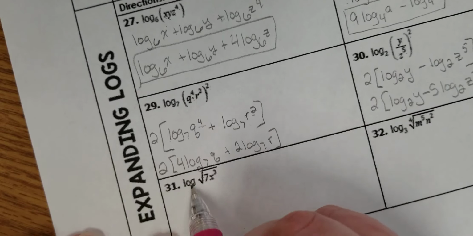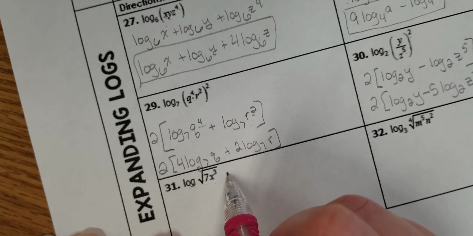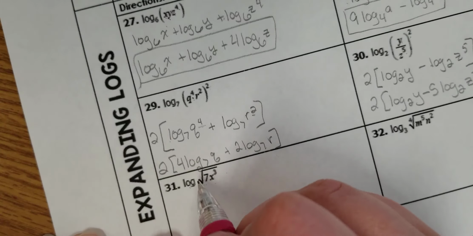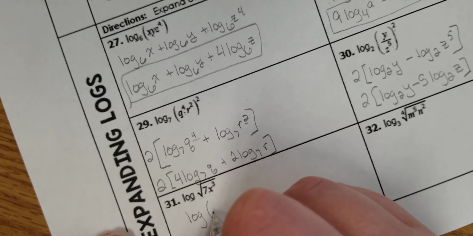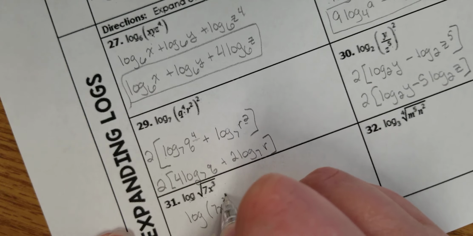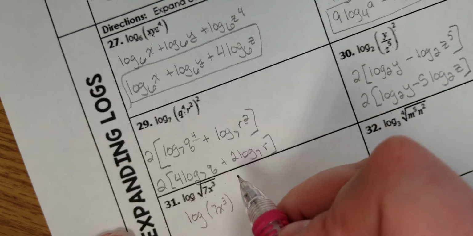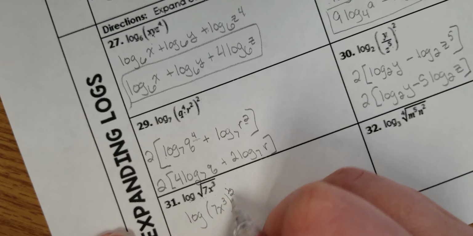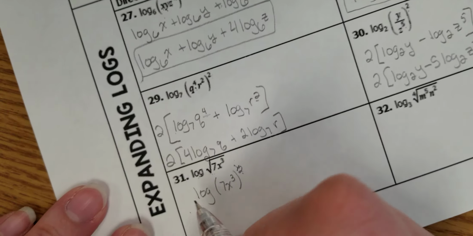All right, so for this one, we have the common base of the square root of 7x cubed. So we're going to change the square root so that it becomes log of 7x cubed. And then remember, square root as an exponent is 1/2. And now that 1/2 becomes our coefficient in front of everything.